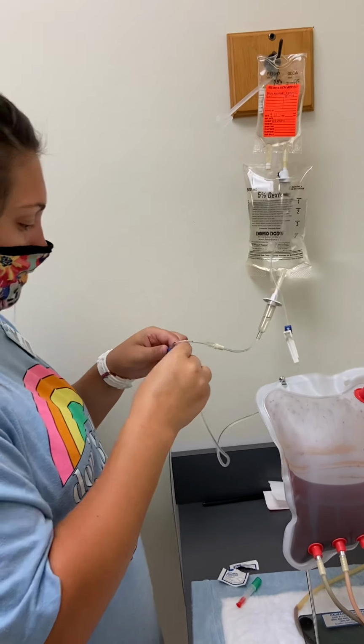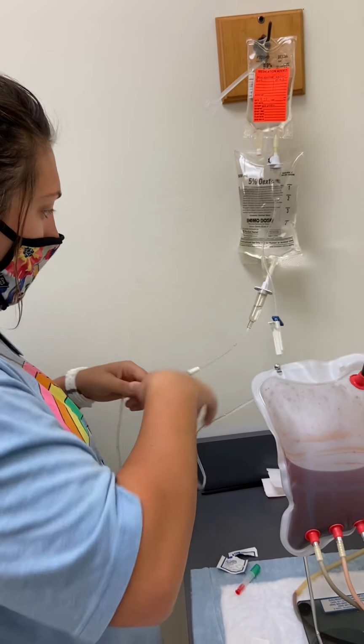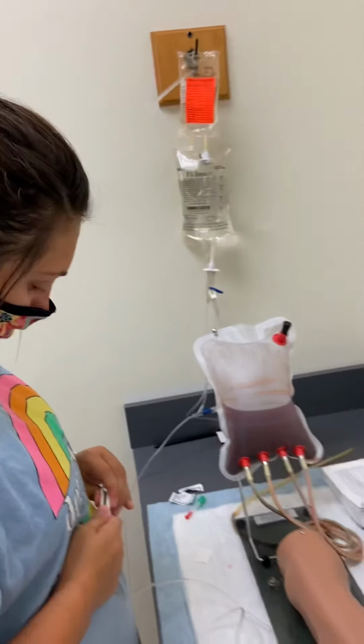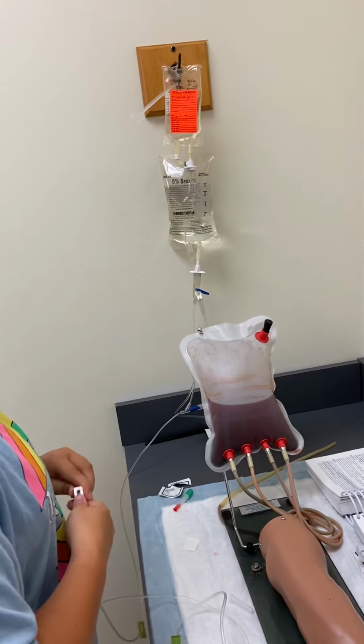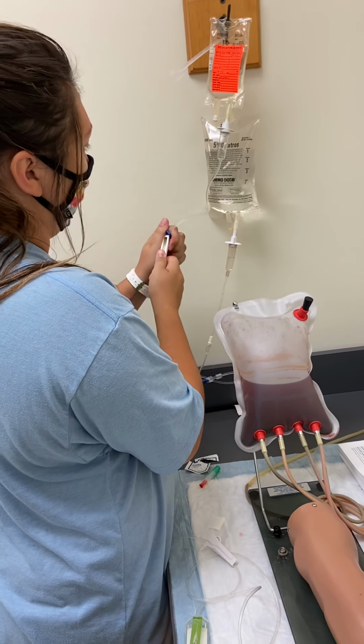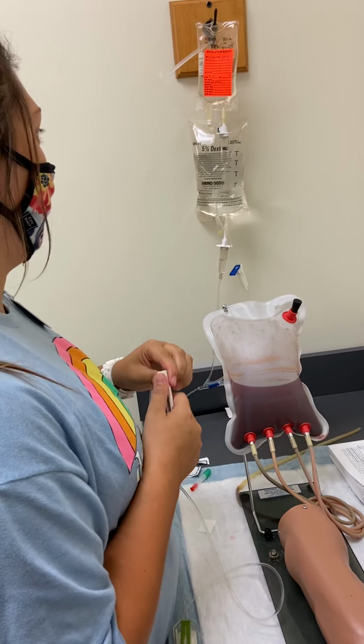It goes into the site closest to the primary. Make sure both of these are open. And they are. I'm going to be giving this over 17 drops a minute. I'll control it with this.